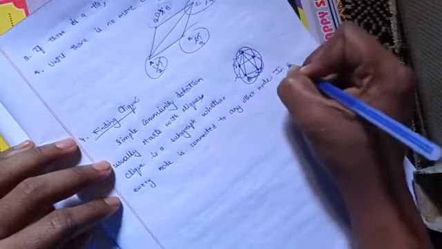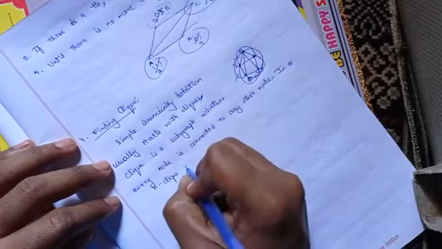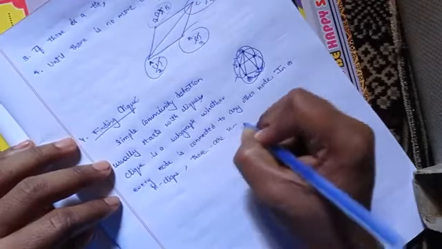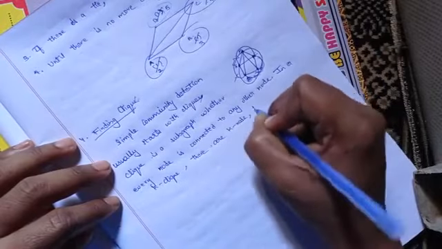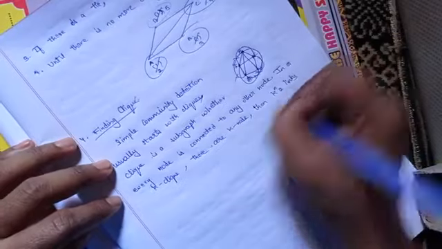So in a k-clique, we'll be seeing cliques later. If there are k nodes, then there will be k power 2 links. That is what we'll see.